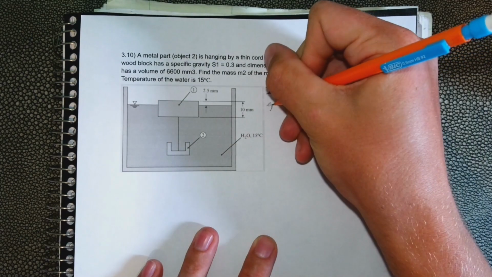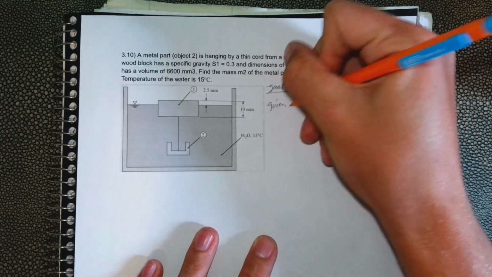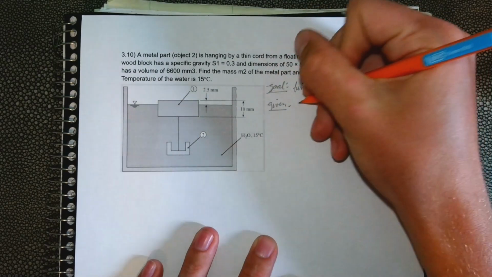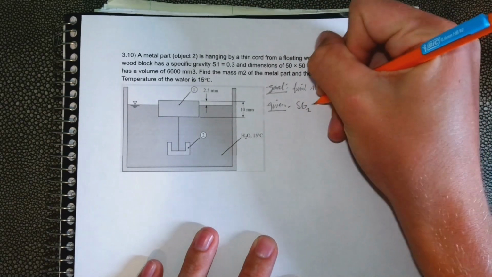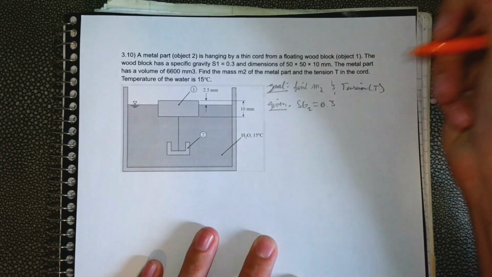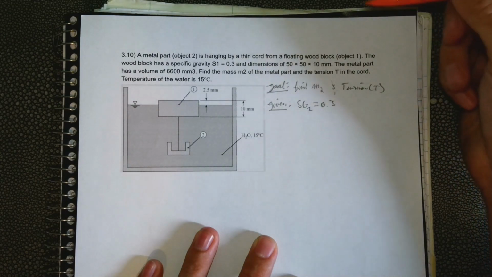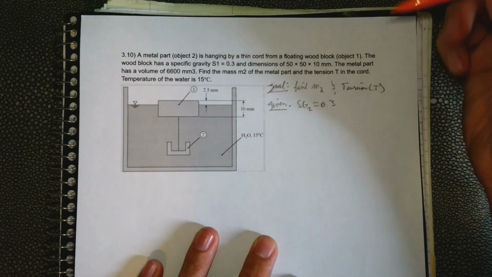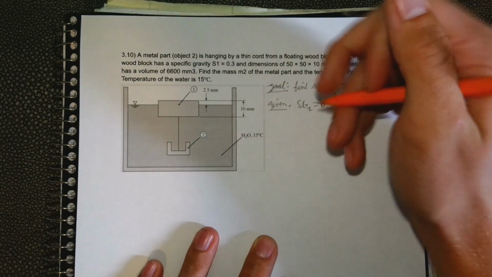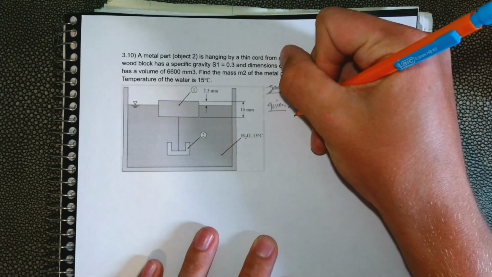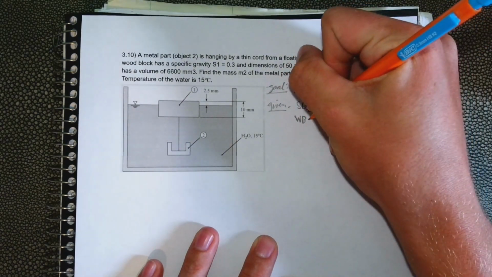We're given the specific gravity of object 1 equals 0.3, which is the wood block.